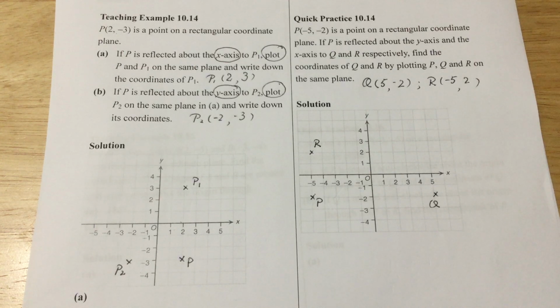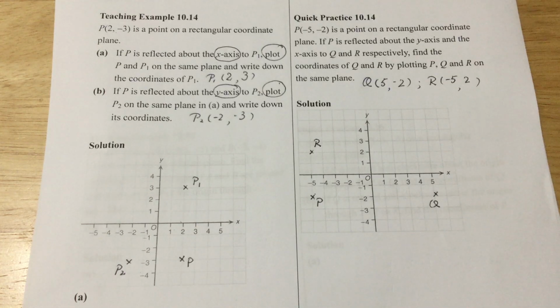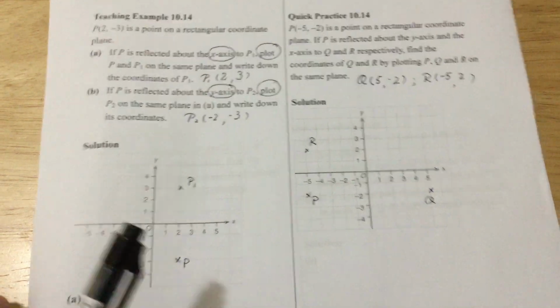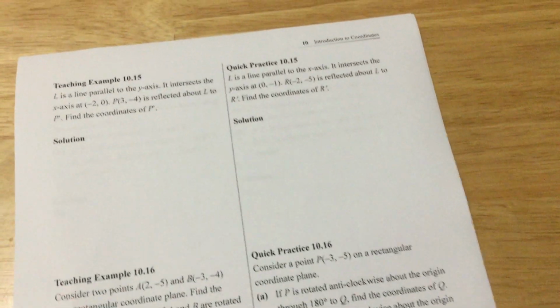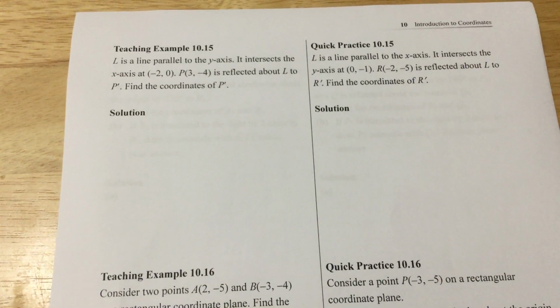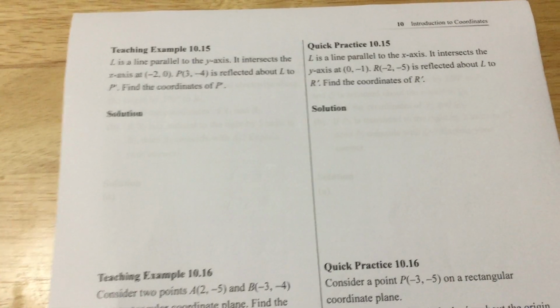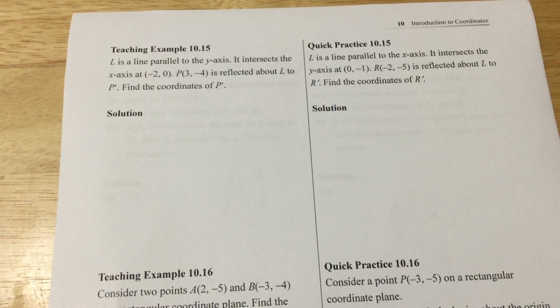And now, after that, we will go to the most difficult teaching example in this video. Okay, now this is the last question. We are going to write it down. This is a teaching example: L is a line parallel to the y-axis. Now please look at the question, and I will do it afterwards in 5 seconds.